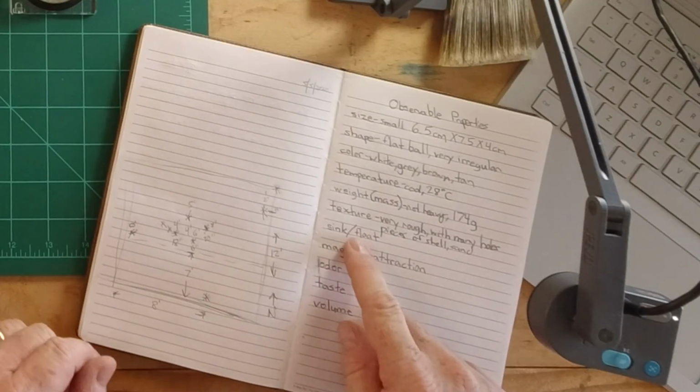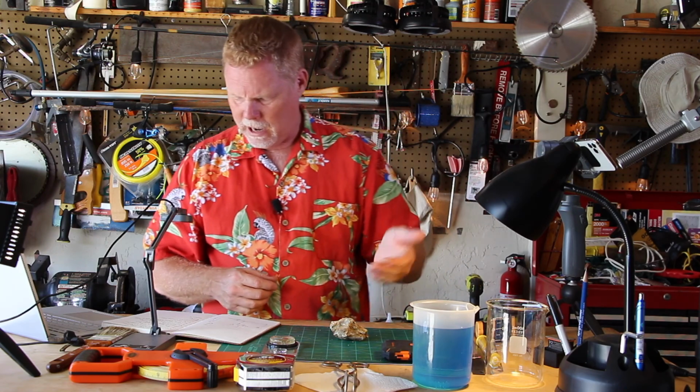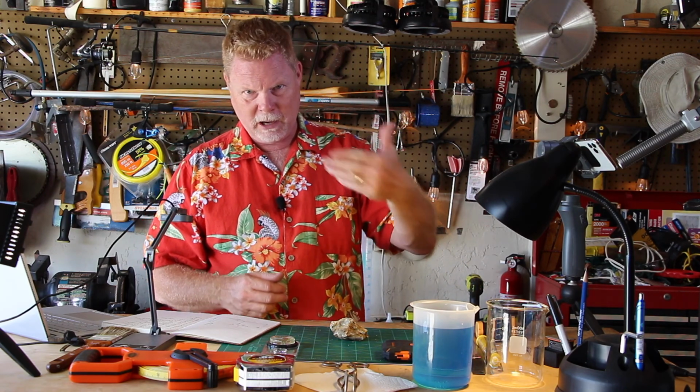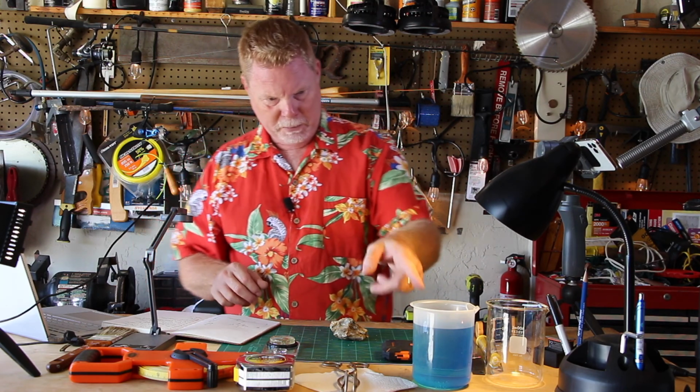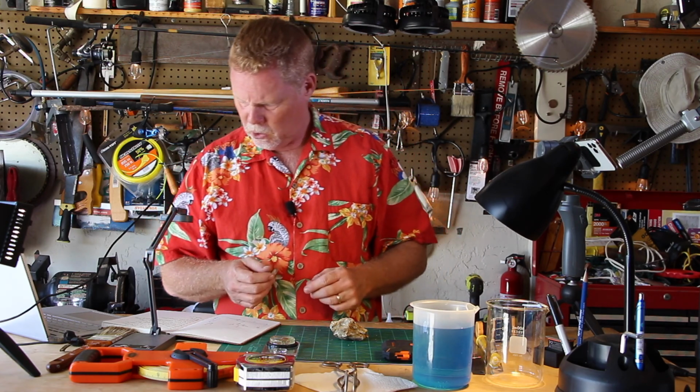Now, the next one on my list is sink or float, whether or not the object sinks or floats. I'm going to save that for later. I'm going to come back to that because we're going to put the rock in the water to see if it sinks or floats, but we're going to do one more measurement using that.